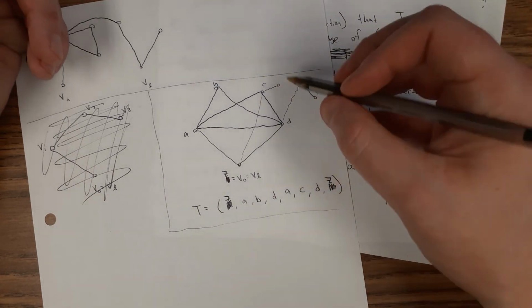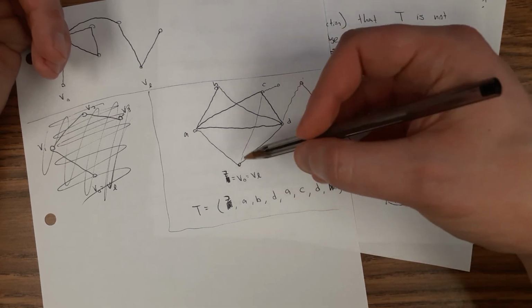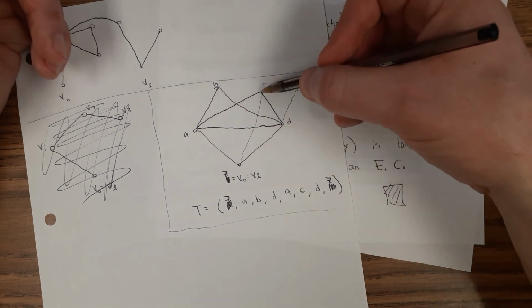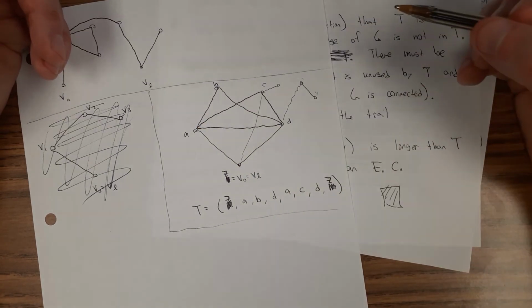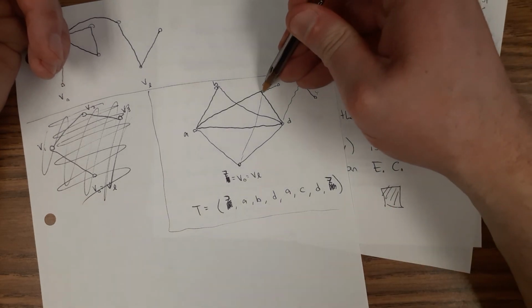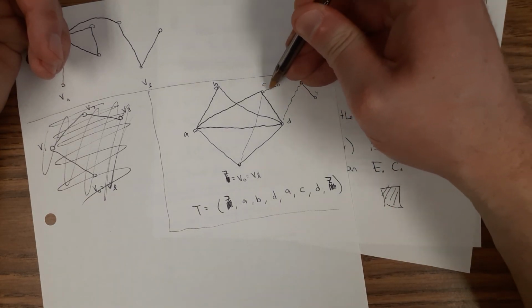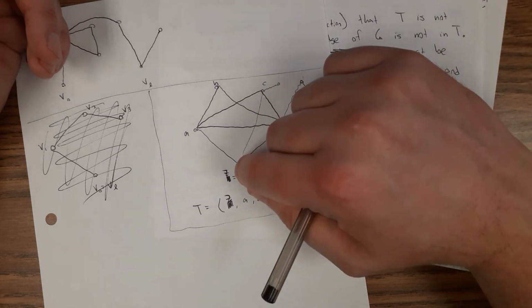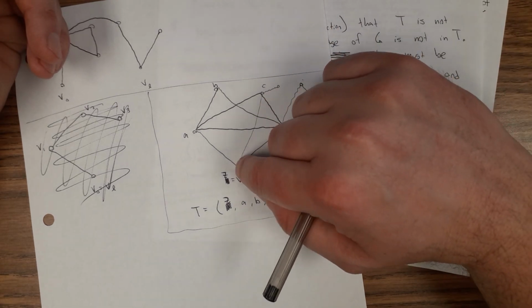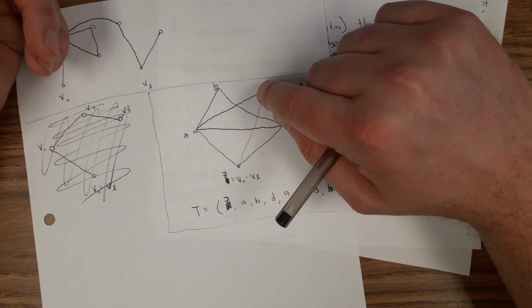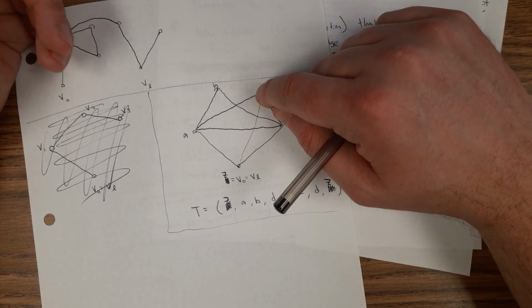So if this is my trail, once again, it goes from Z, A, B, D, A, C, D, back to Z. What I can do is, if I want to use this edge, then here's what I'm going to do. Instead of considering this as my start point and end point, I'm going to consider this as my start point and end point.